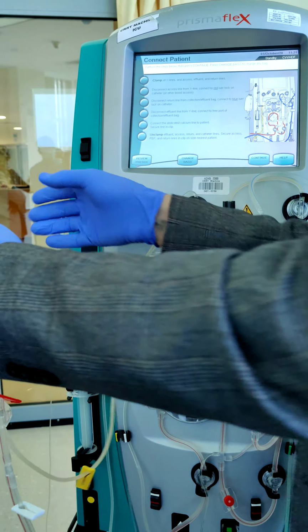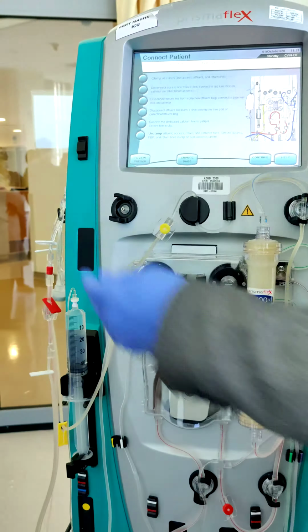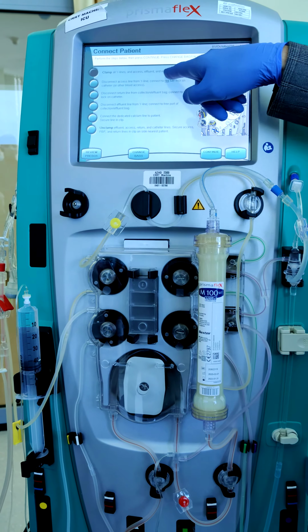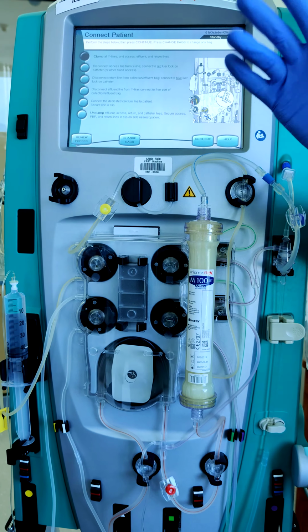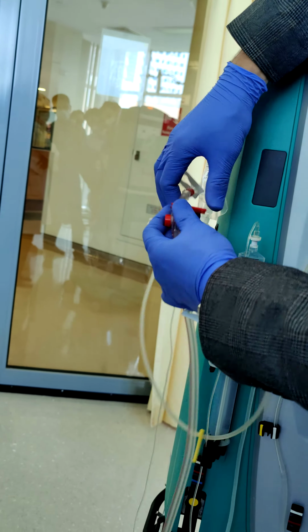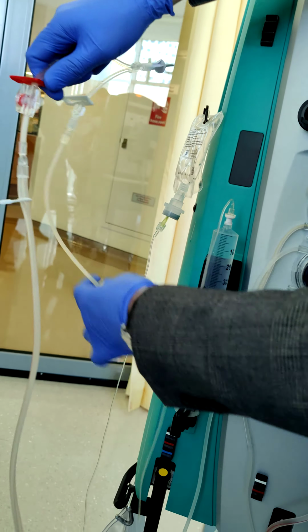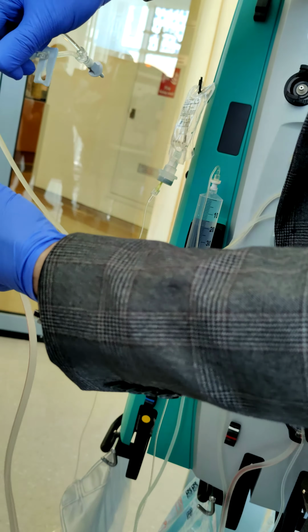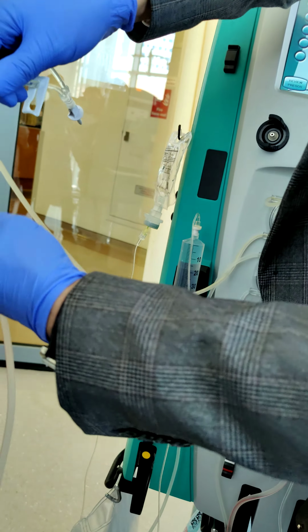Still, this one is hung with the saline bag. Clamp all Y lines and access, effluent and return lines. Actually, it's 6 clamps: 1, 2, 3, 4. Don't clamp the small one. Don't clamp the pre-blood pump one, the white one.